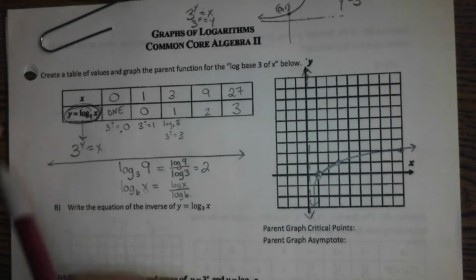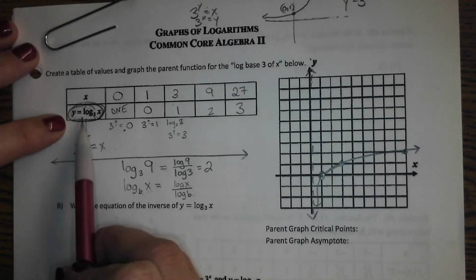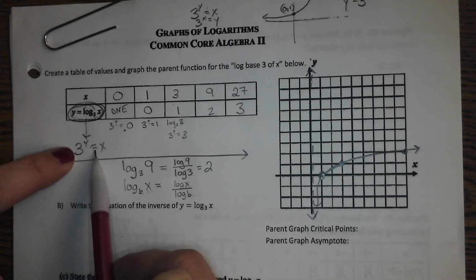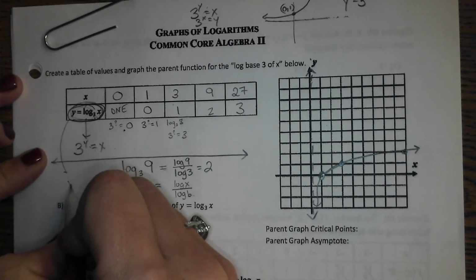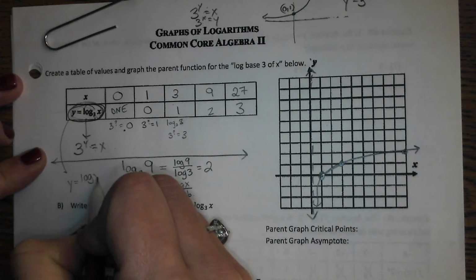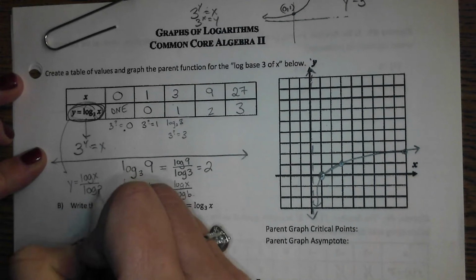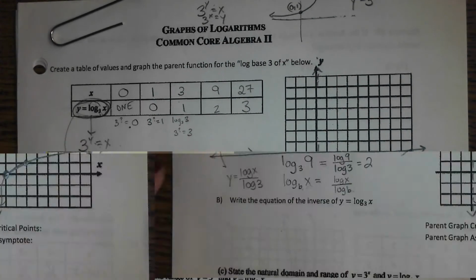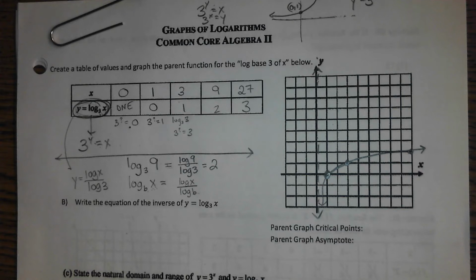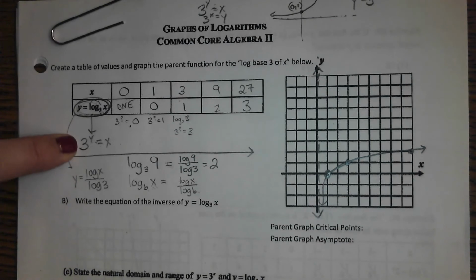So now that we've given you the change of base, there are 2 ways you can rewrite a log function. One is to rewrite it exponentially, to translate it. The other one is rewriting it via the change of base formula, log of x divided by log of 3, which we just did. If you're going to graph this on your calculator, you can't do the exponential one, because that says x equals, and we all know our calculator has y equals.